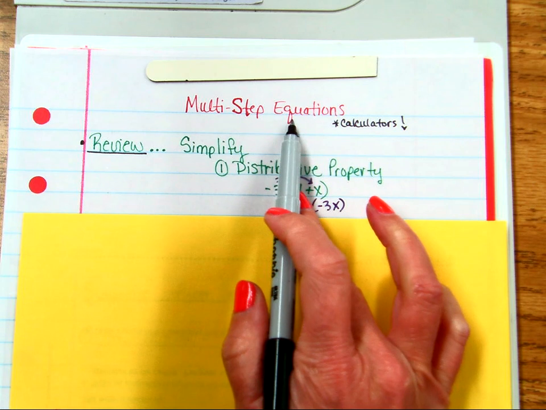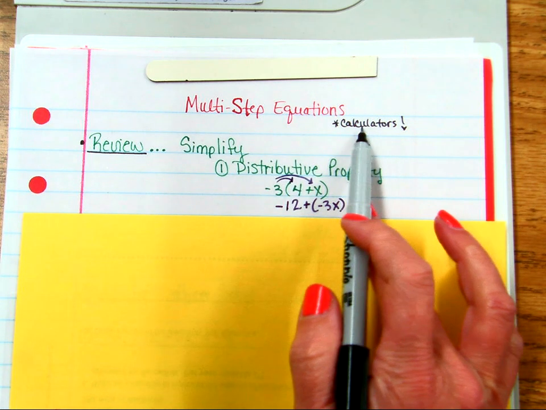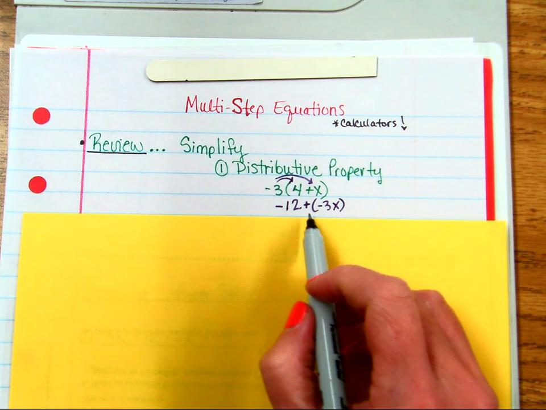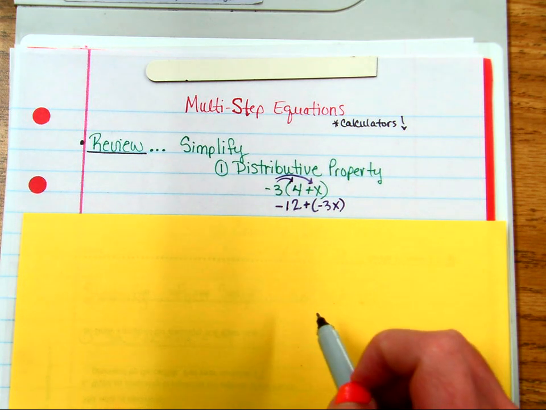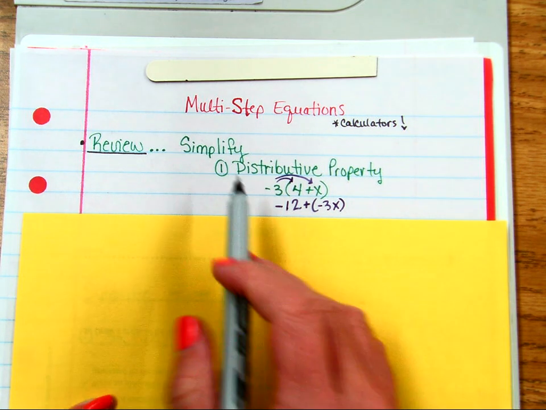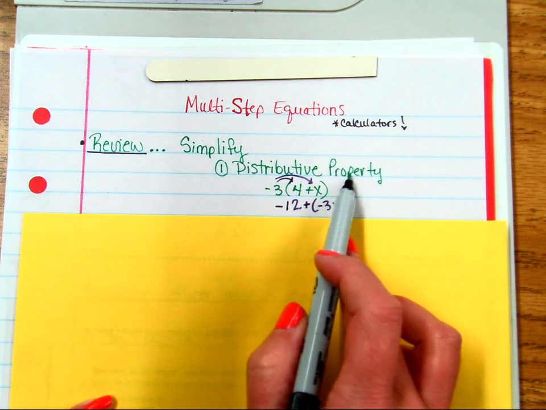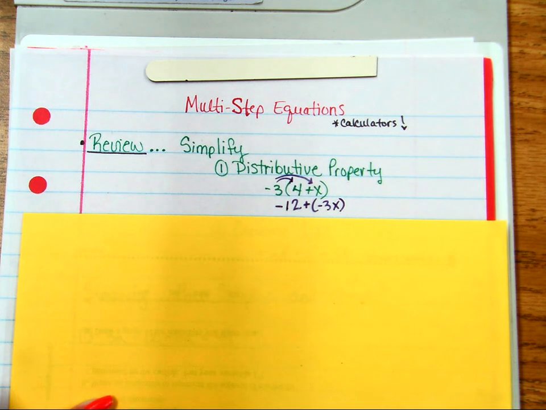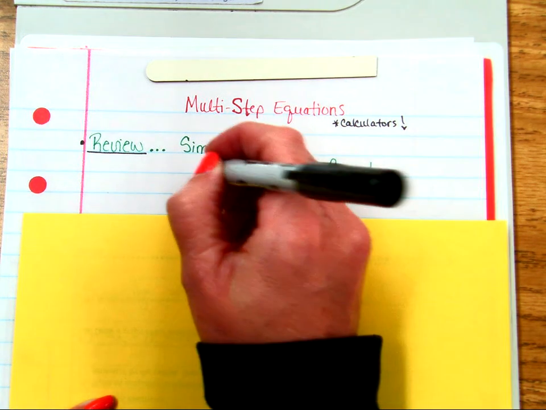Notice a few things. You have your title. Reminder, we are using calculators. We're going to want to be careful of those negative operations. When we simplify, watching out for those negatives is important, and we'll be showing that. So the first step in simplifying, if the distributive property is there, and you'll recognize it by a number right next to the parenthesis, meaning to multiply, we do this first.